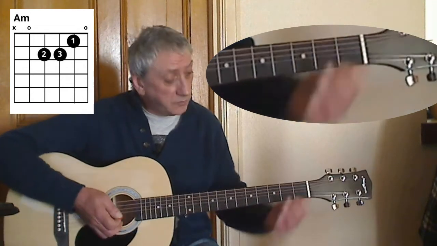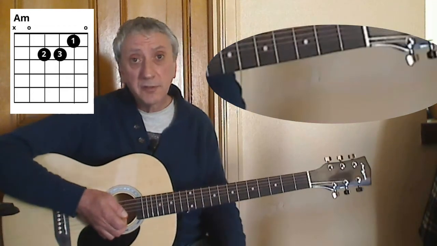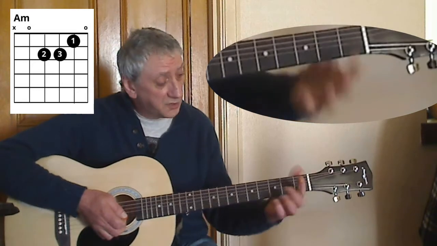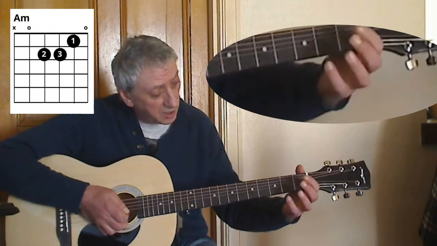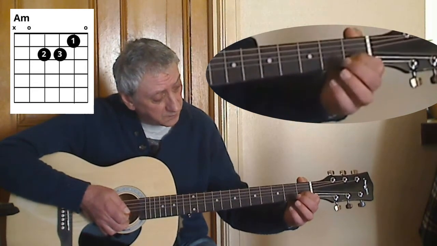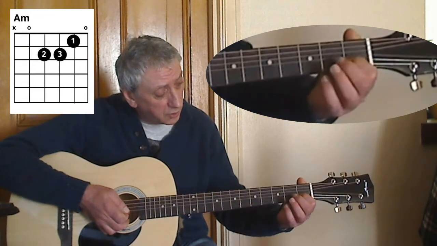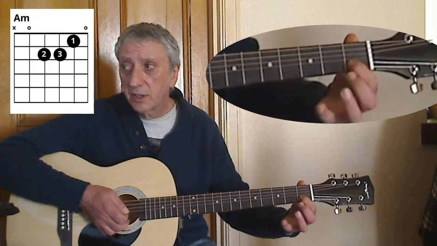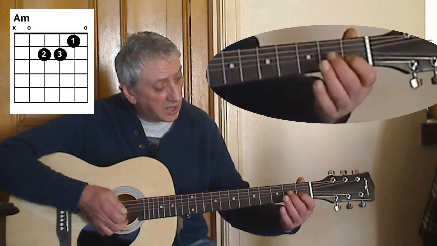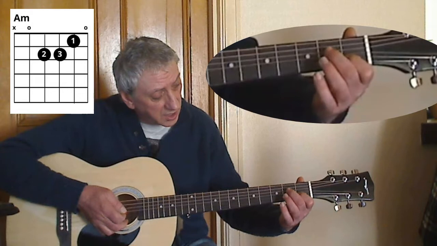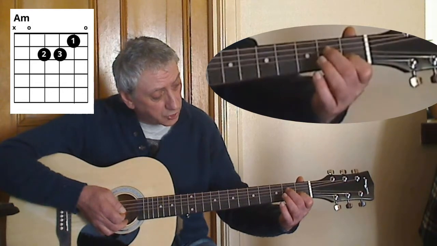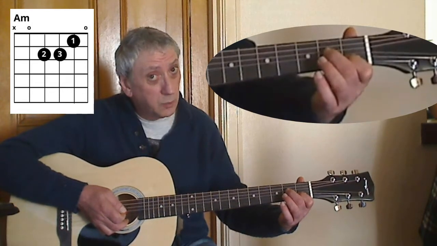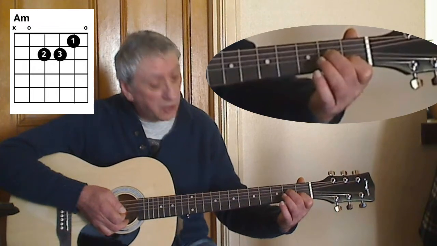Let's put our fingers in position first. Your 1st finger, your index finger, goes on the 2nd string, the B string, on the 1st fret. Then you take your next finger and put it on the 4th string, your D string, on the 2nd fret.